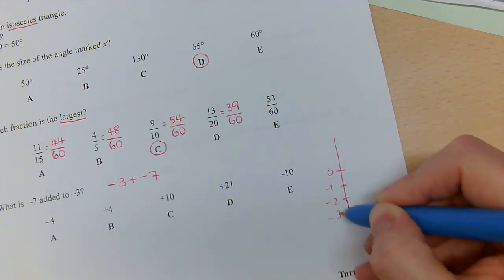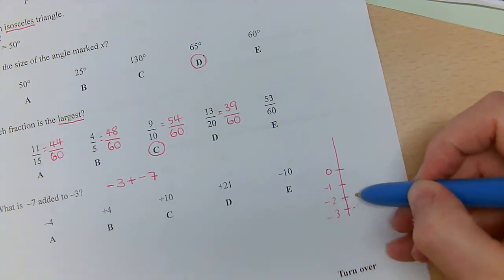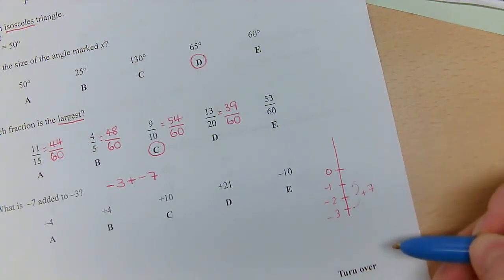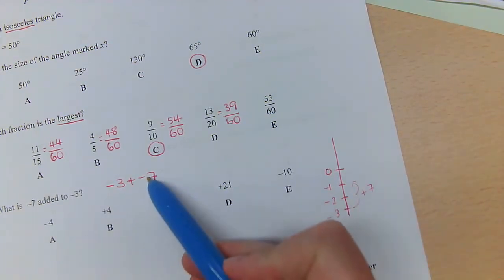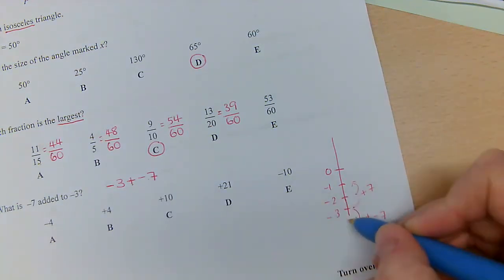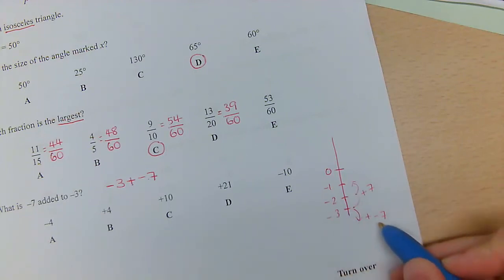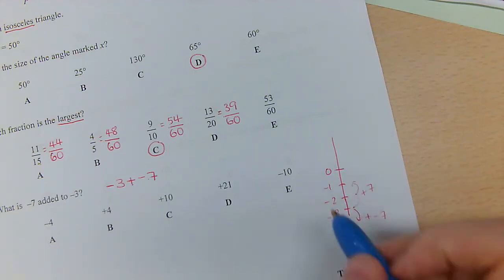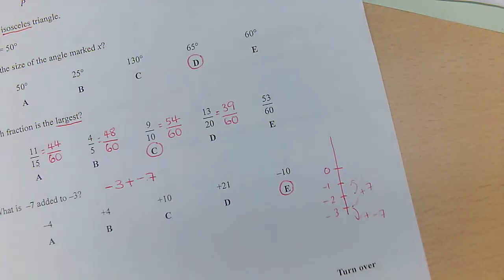Here's my -3 there. So if I was going to add 7, I'd be going up my number line. But I'm not adding 7, I'm adding a -7. So I want to come down because I'm adding a negative number. So I'm at -3, I'm going to go down 7 spaces. I'm going to get to -10, which is E.